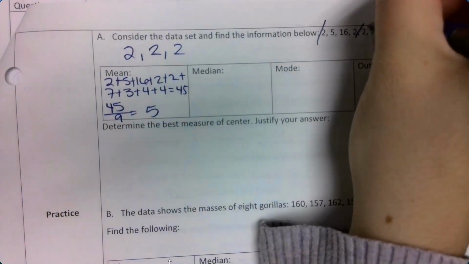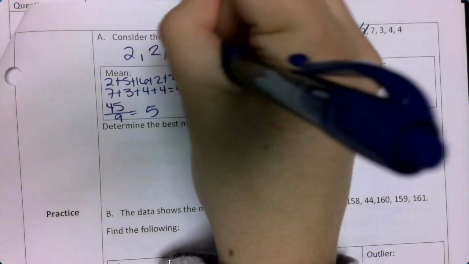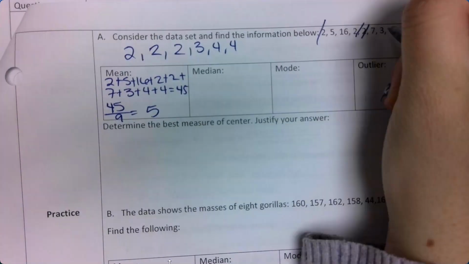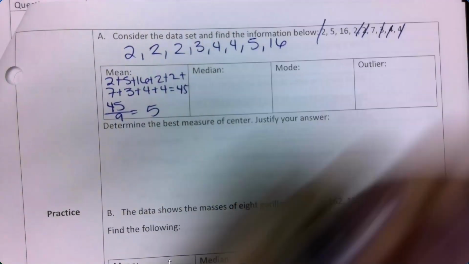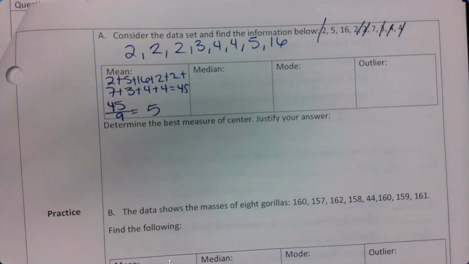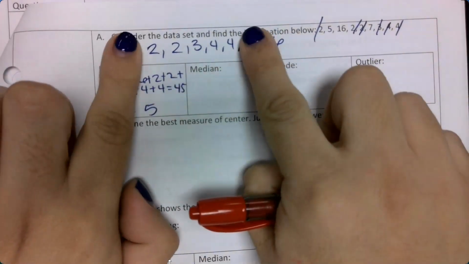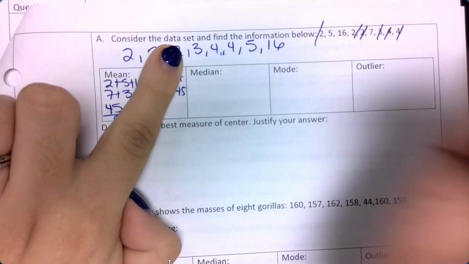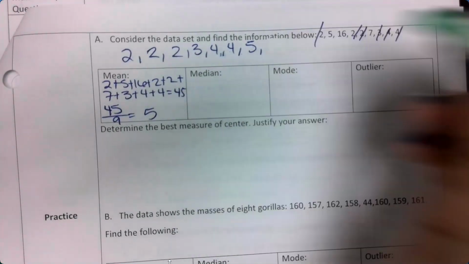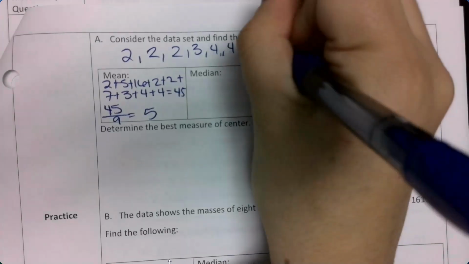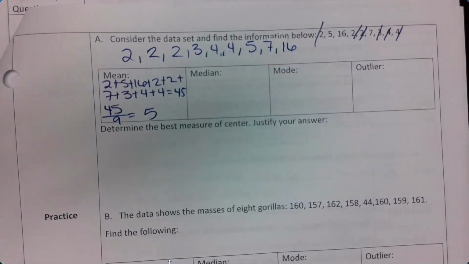So I have 2, 2, 2, then I have 3, 4, 4, 5, and then 16. So I want to find my number in the middle. You said it's 4?